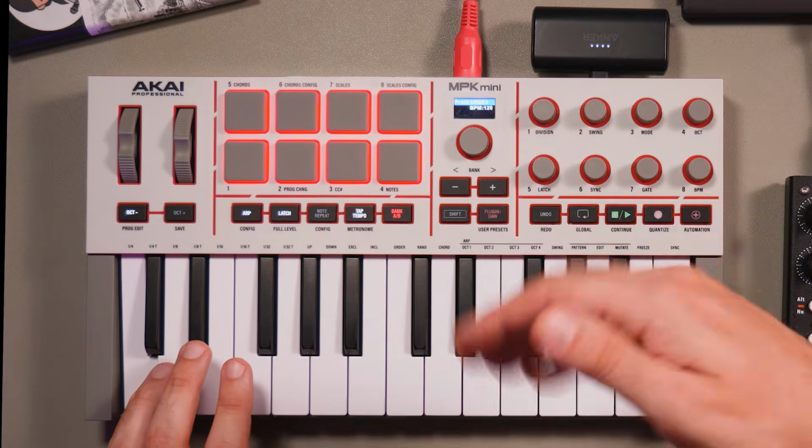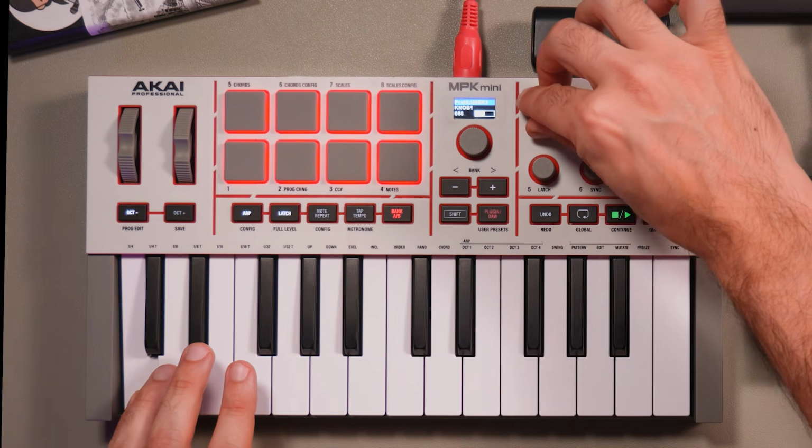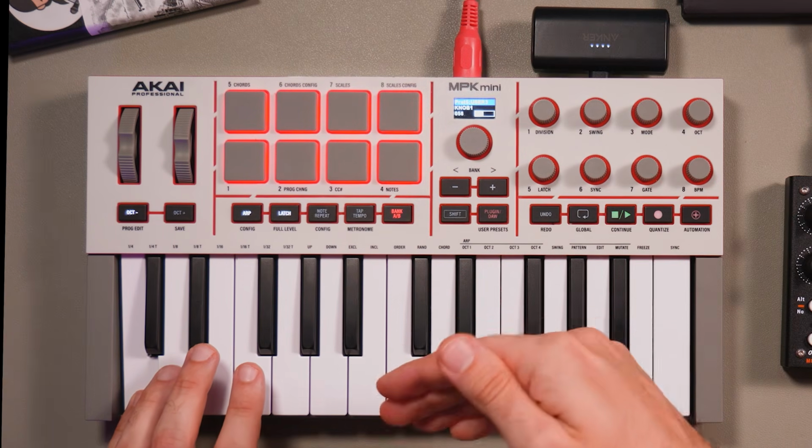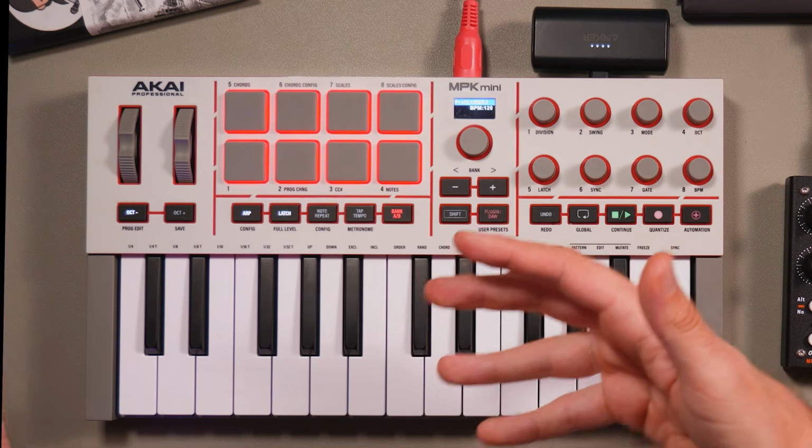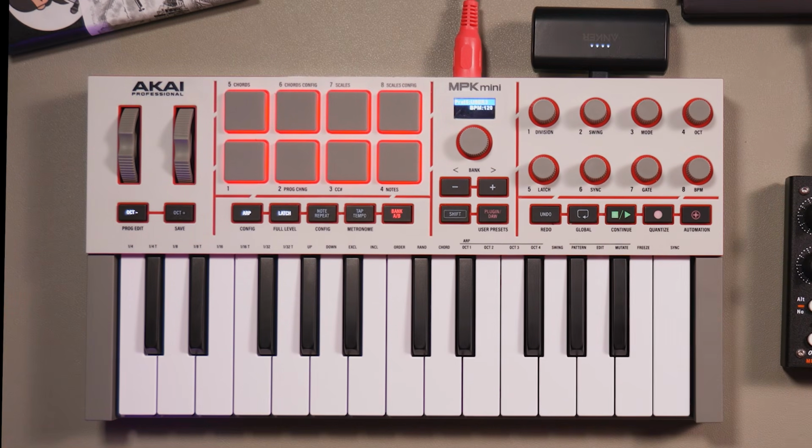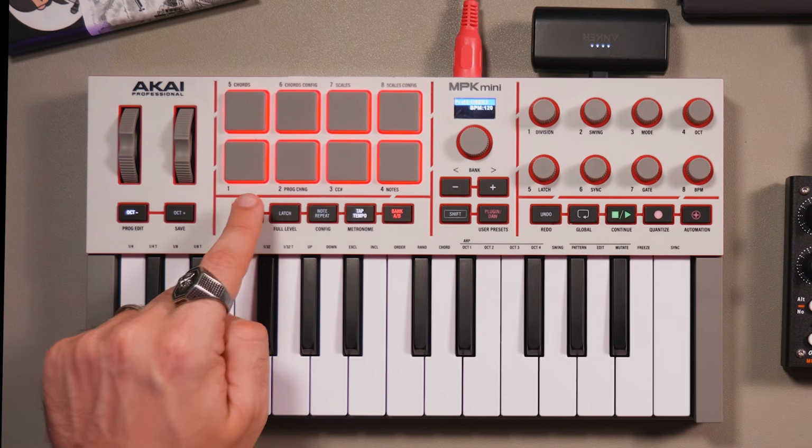Notice I'm able to play on the keys without arpeggiating these new notes while the previous ARP is still playing. That's the magic of ARP freeze.